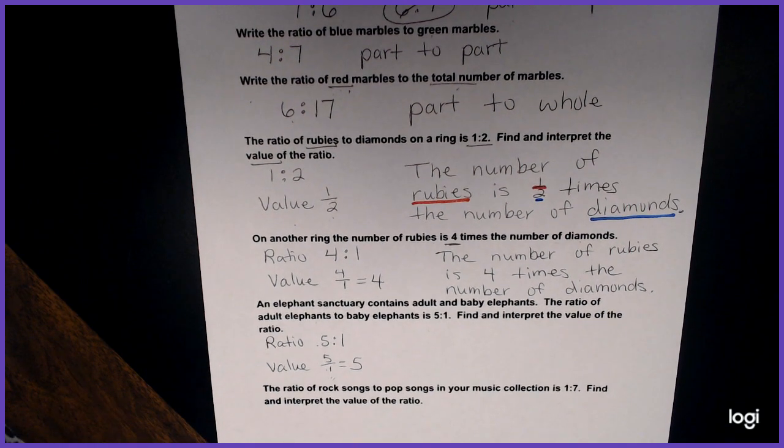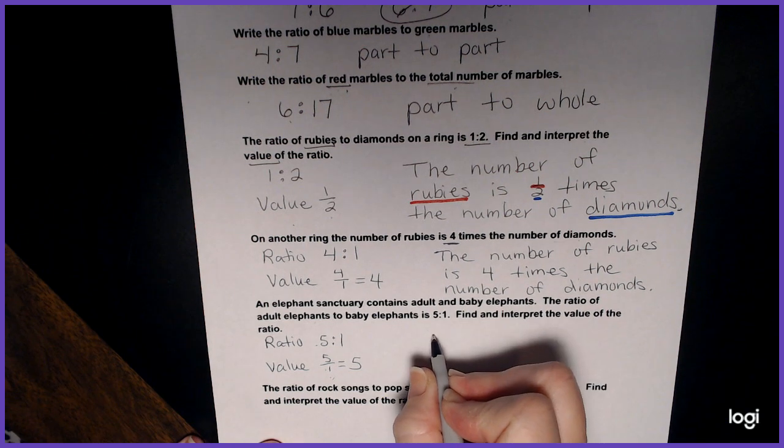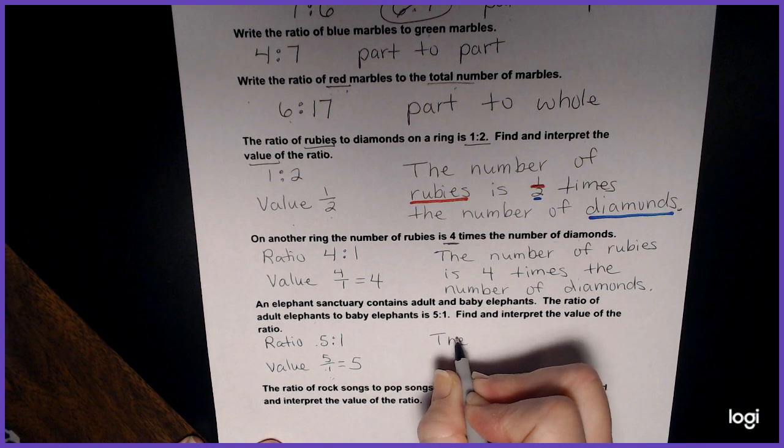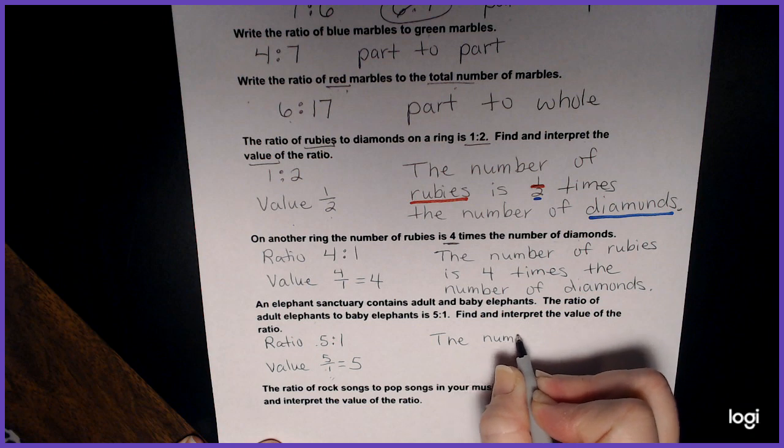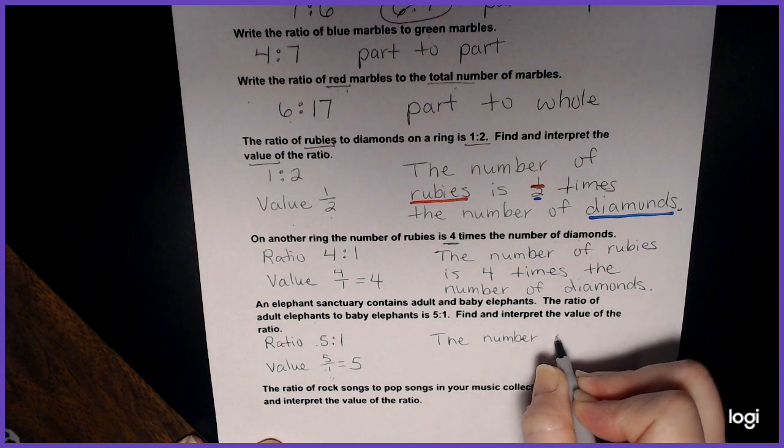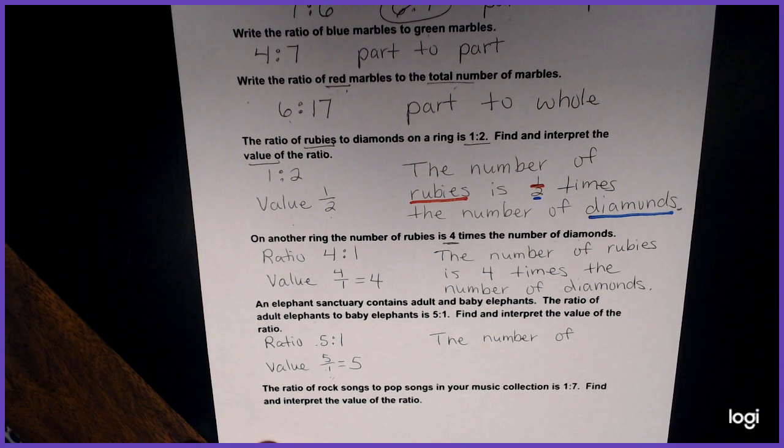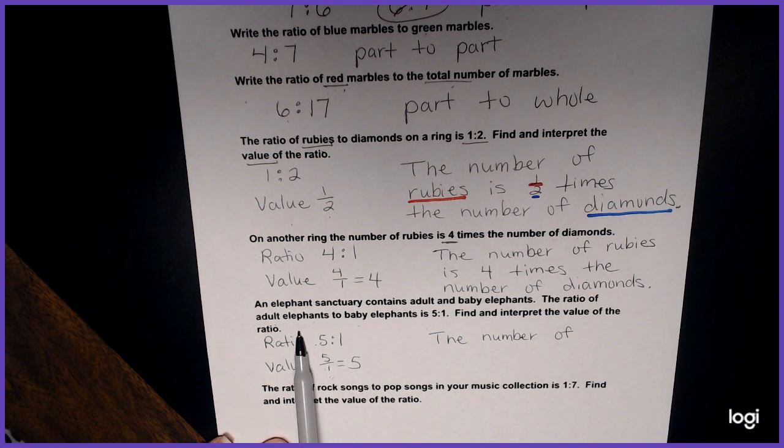All right, so how would we write our sentence? Well, we're going to always start it with the number of, what are we going to put first? Well, let's look back in our story. The ratio of adult elephants to baby elephants. So we're going to put adult elephants first.